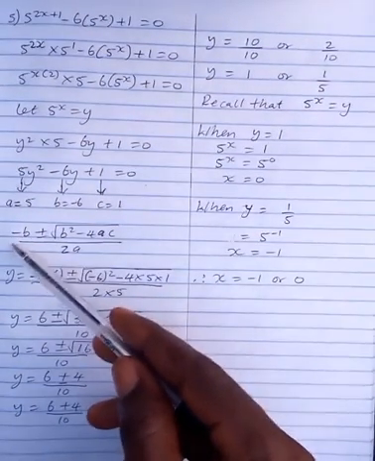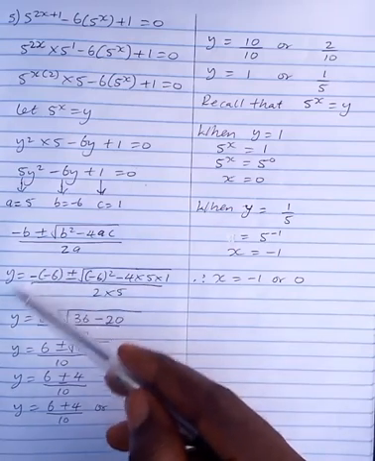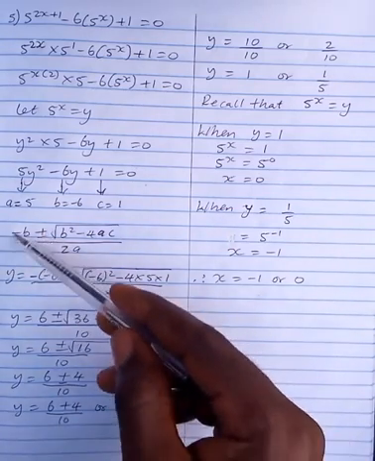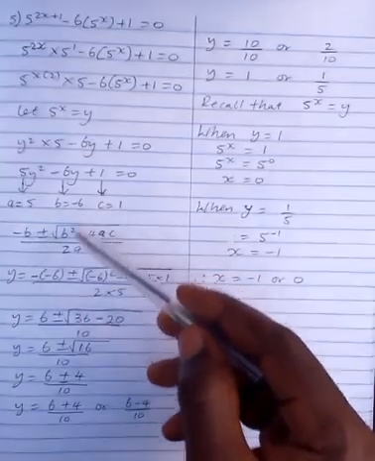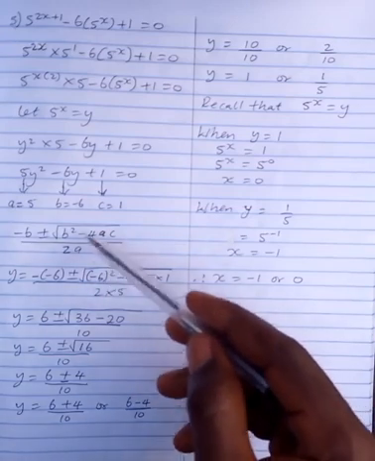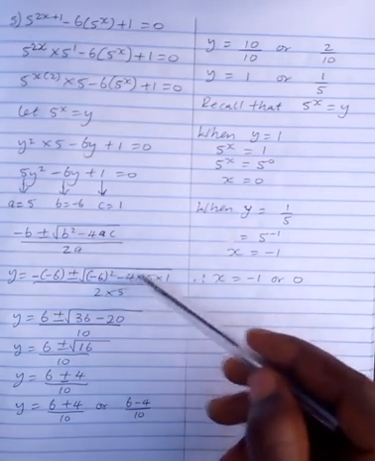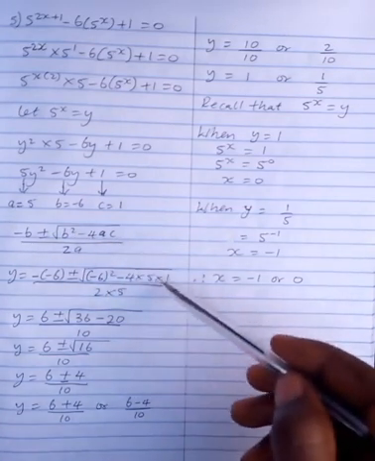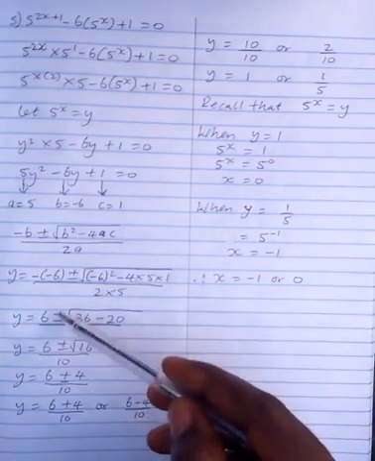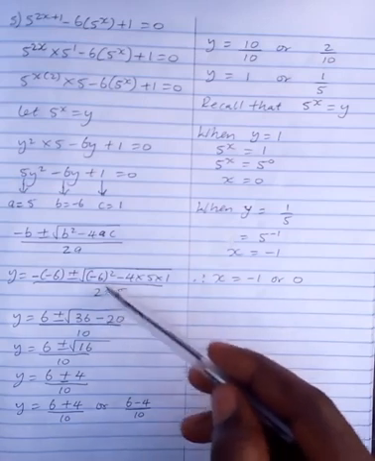Now y is equal to minus b, and b is minus 6, plus or minus the square root of minus 6 squared, minus 4 times a, which is 5, times c, which is 1, all over 2 times 5. Now y is equal to 6 plus or minus the square root of 36 minus 20.